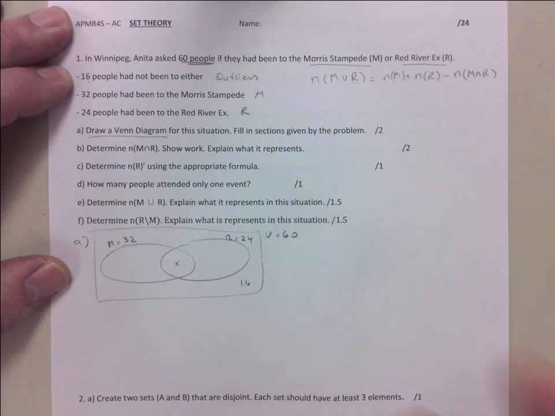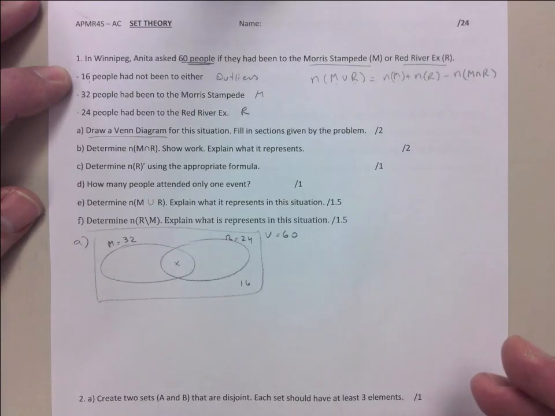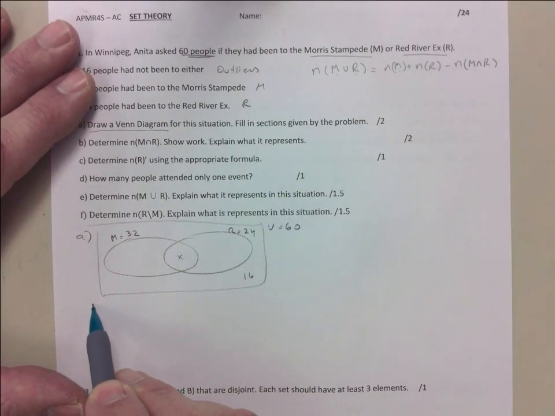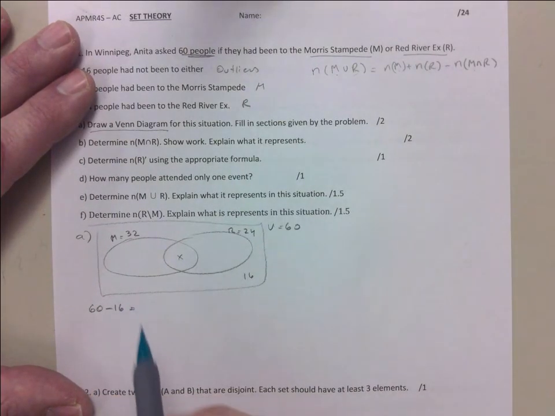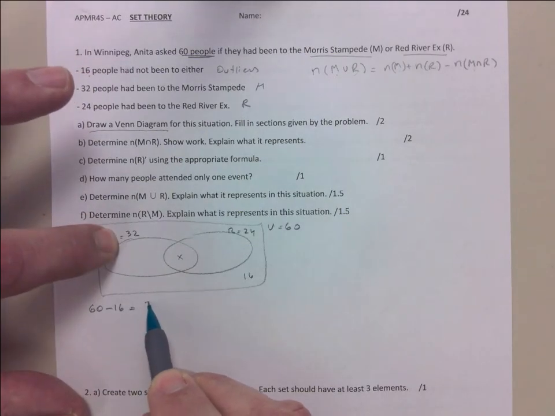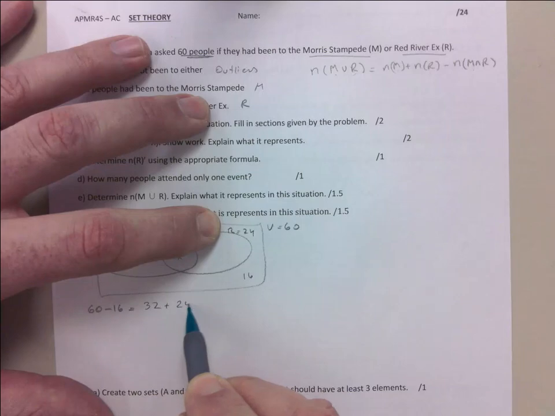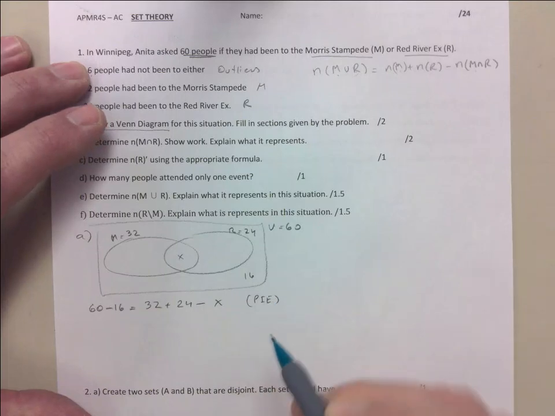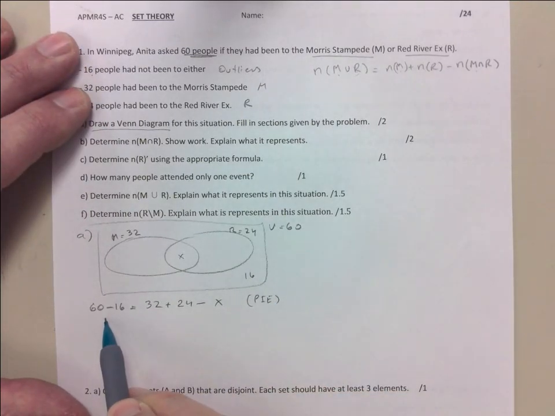We don't know the middle, so we kind of have to use pi. There's no way around it really. If you're stuck, then use that formula. So I'm going to just start with it, 60 minus 16. That is M plus R minus X, right? I use pi here, principle of inclusion and exclusion. So that gives me 44 is equal to 56 minus X.